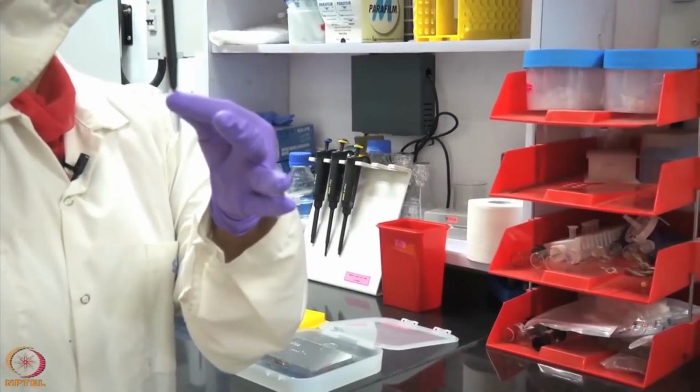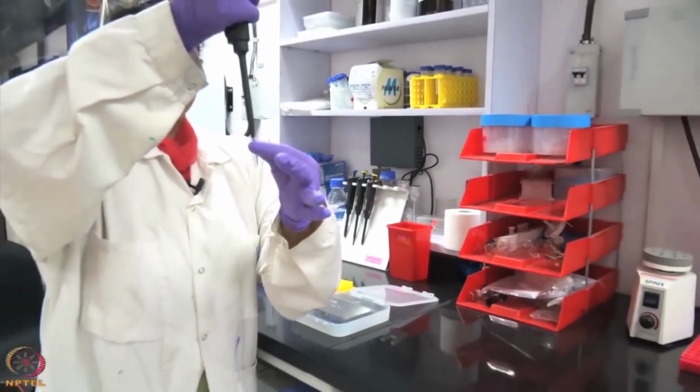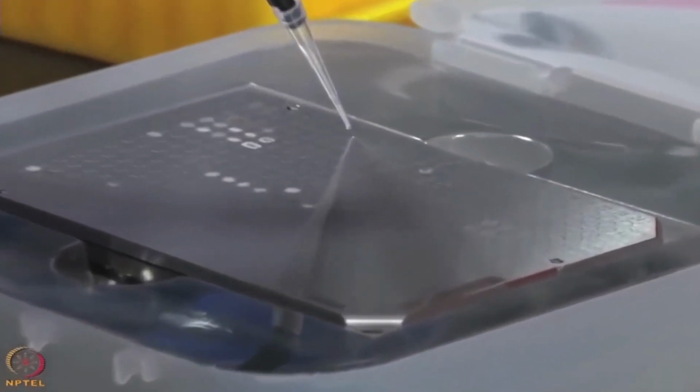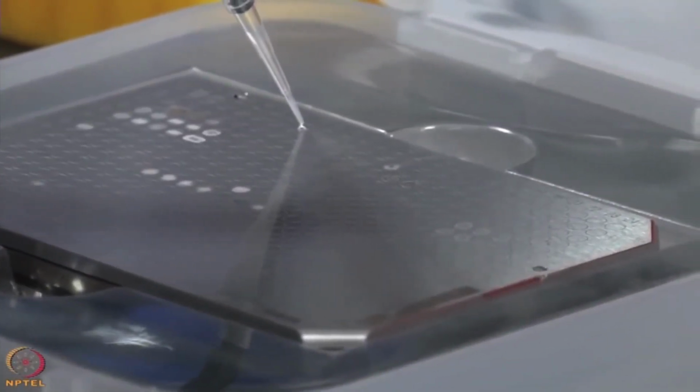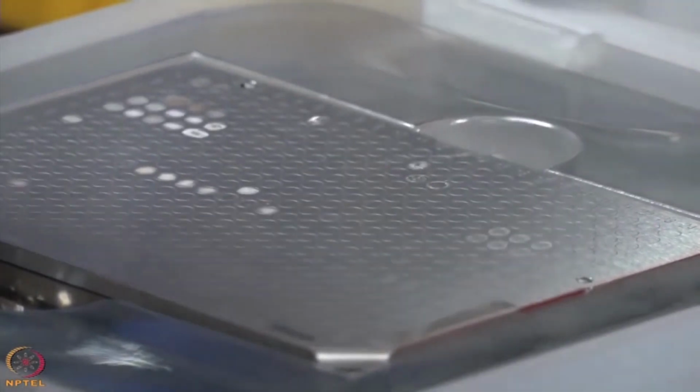The mixing has to be done properly. The resulting mixture is then loaded onto the plate. While loading the mixture on the plate, care has to be taken that the tip should not touch the plate.